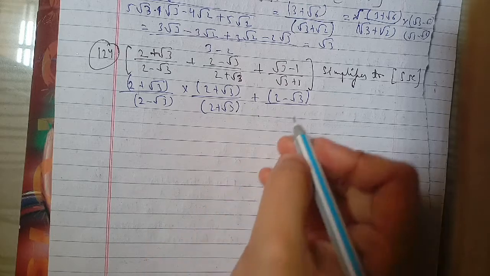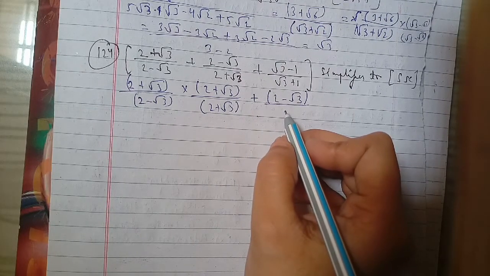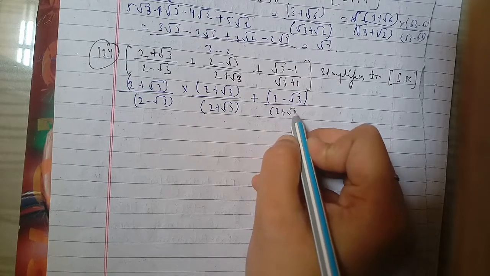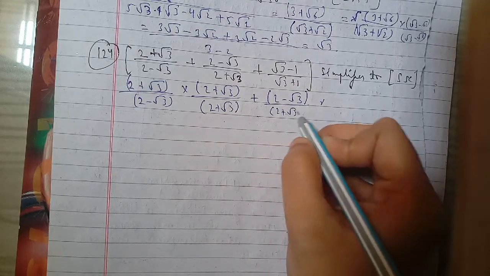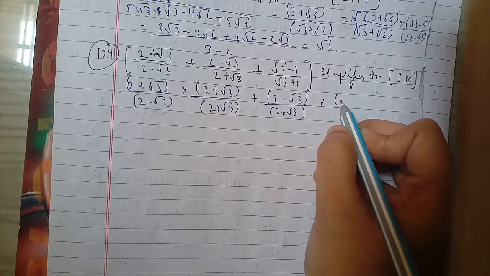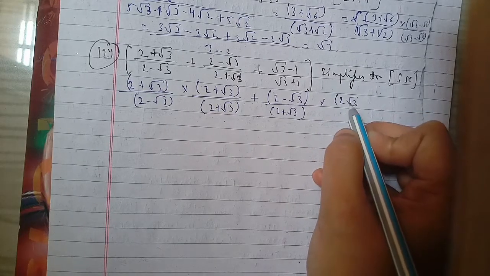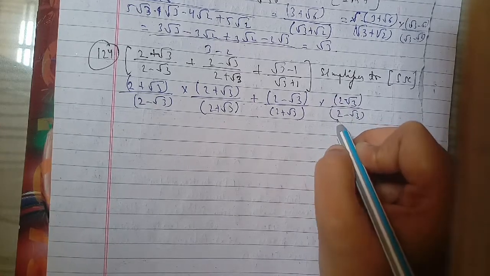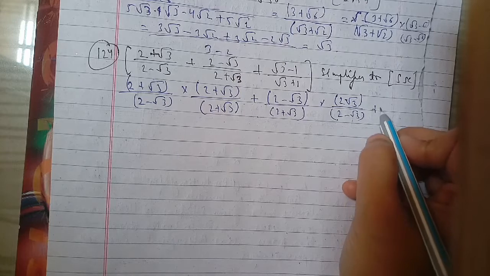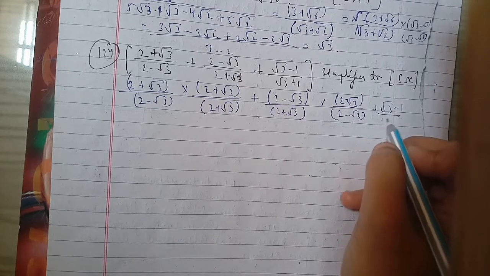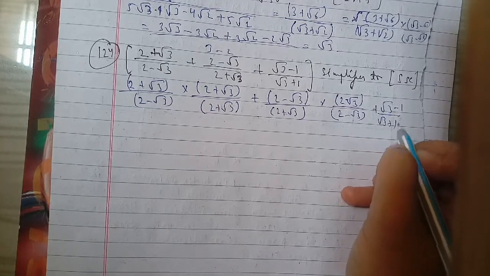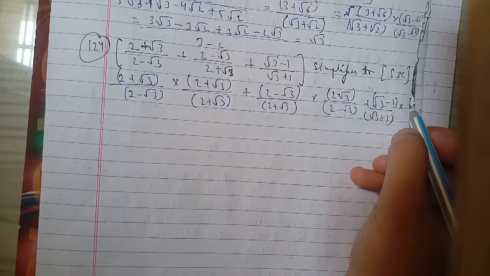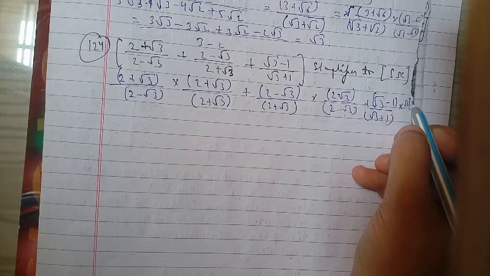And on the same behalf, (√3 - 1)/(√3 + 1) is multiplied by √3 - 1 above and below.